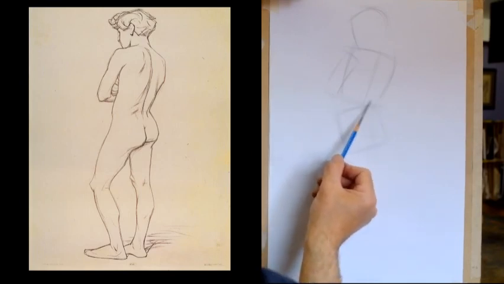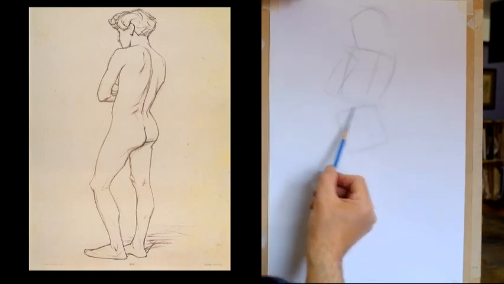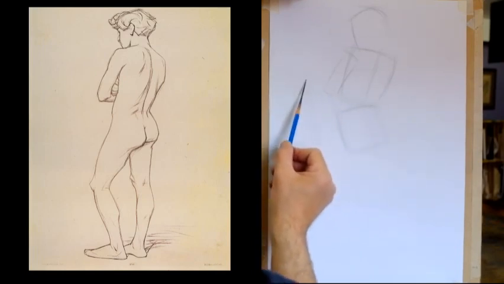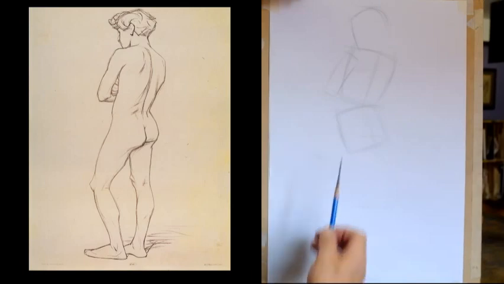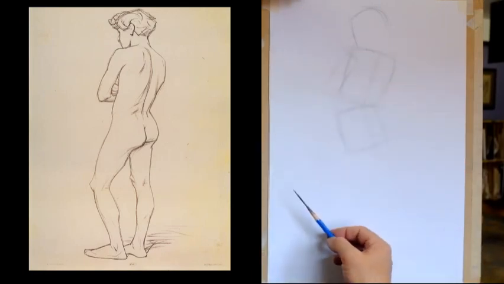Now, another clue as to the height of the rib cage is that it would be at the height of the elbows. So if you can follow the arc of your elbows, you'll have an idea where the bottom of the rib cage is.